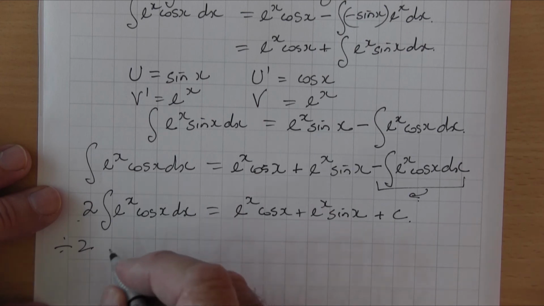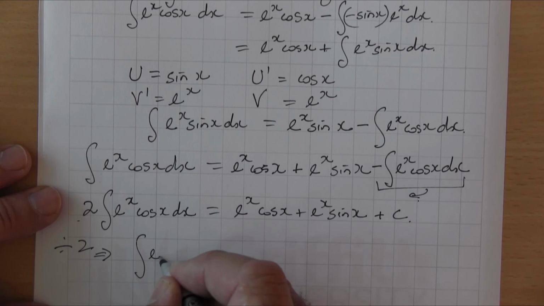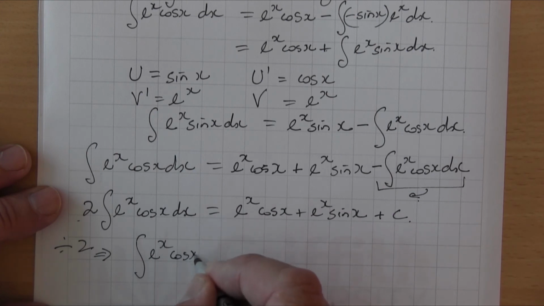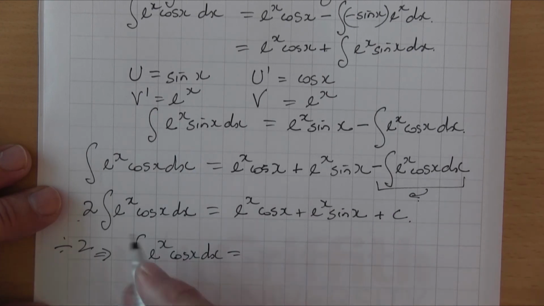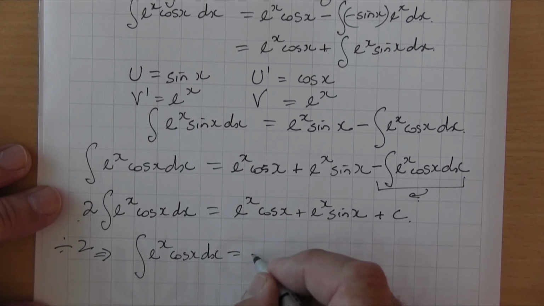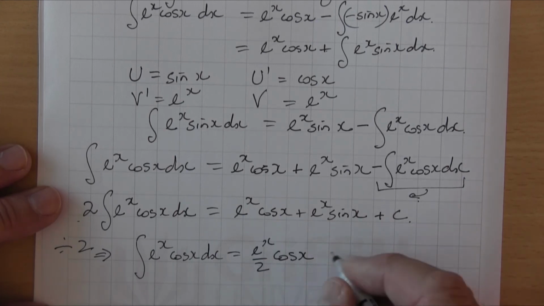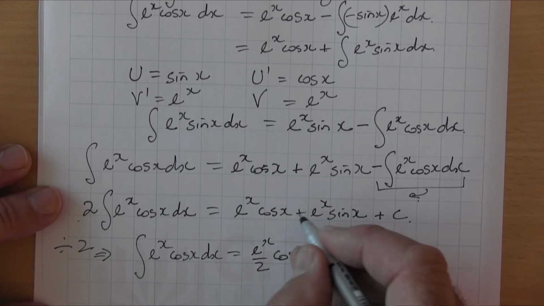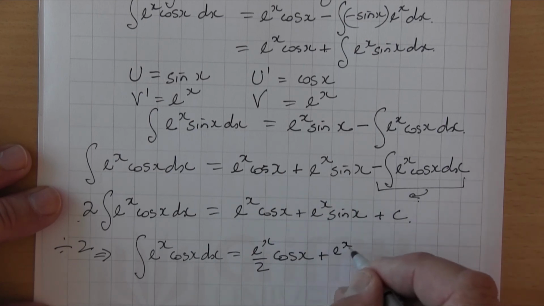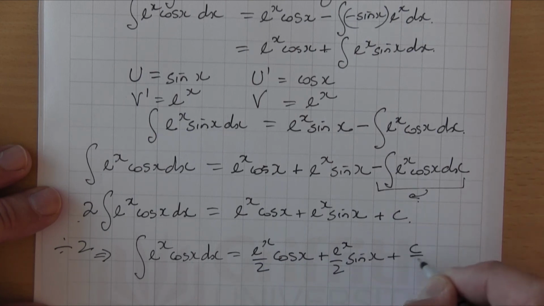Dividing by 2 there, we just get the integral of e to the x cos x dx equals, divide this term by 2, e to the x on 2 cos x, plus divide this term by 2, e to the x on 2 sin x, plus c on 2.